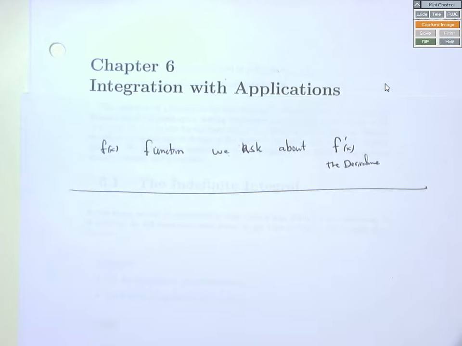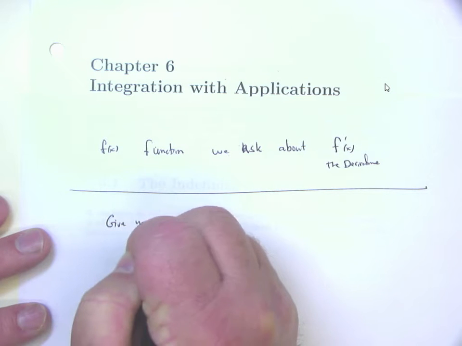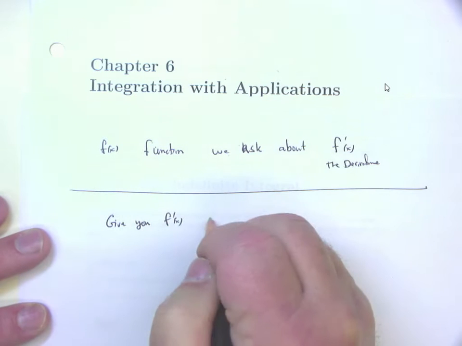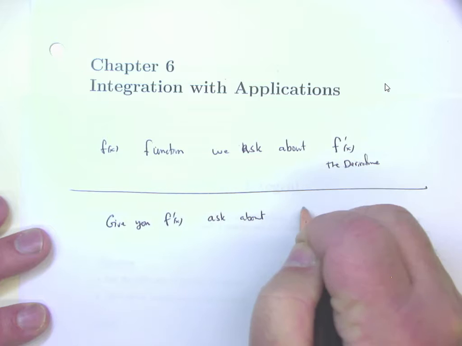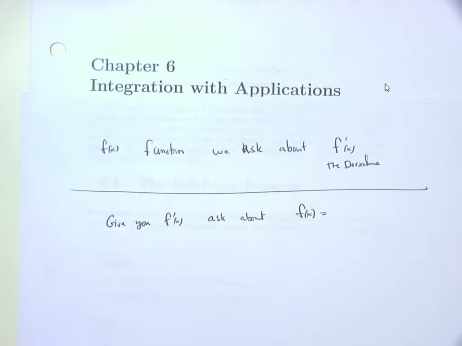What if we do this in reverse? In reverse, we're going to give you f prime of x, the derivative, the rate of change function, and then we're going to turn around and ask what was the original function, f of x.